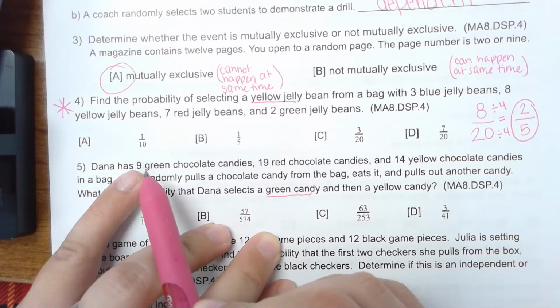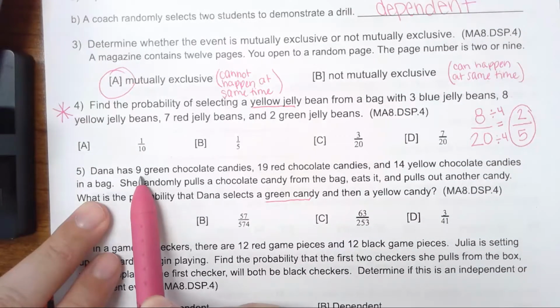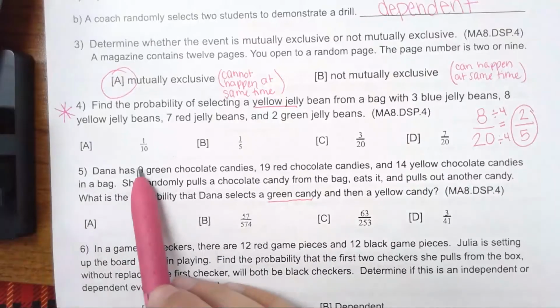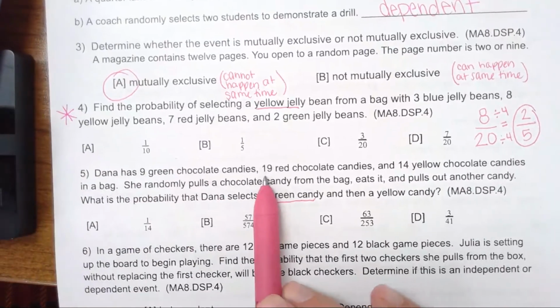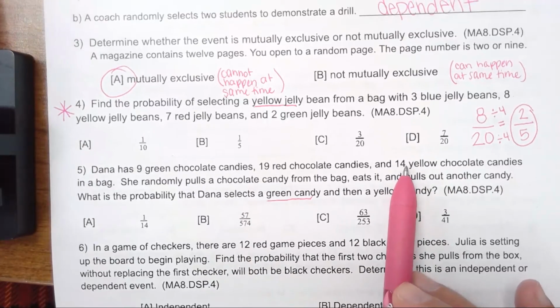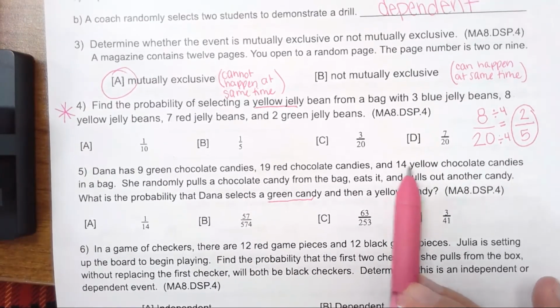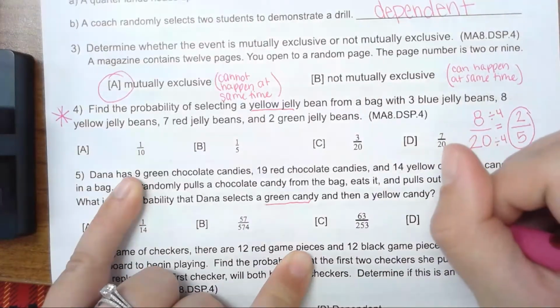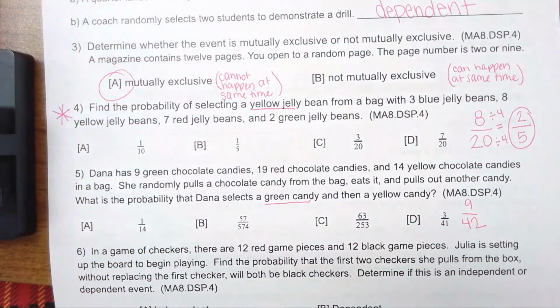So we need to figure out how many green chocolate candies there are. So it says right here that there are 9. And again, it's out of how many we have total. So you just add 9 plus 19 plus 14. And that gives us 42. So there's 9 out of 42 green chocolate candies.